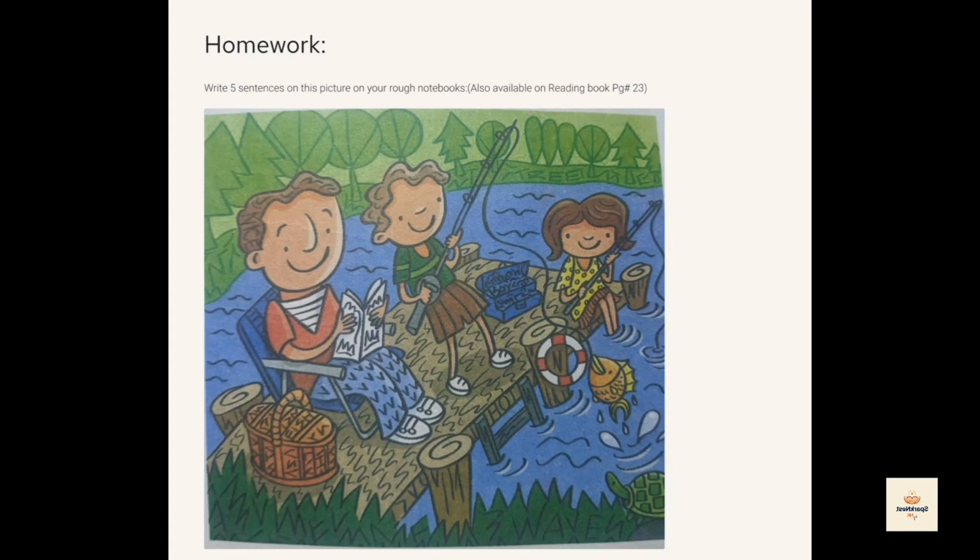Students, now it is your turn to practice. Look carefully at the picture provided. Think about who is in the picture, what they are doing, and where the scene is happening. Then open your rough notebook and write 5 sentences about the picture. Try to use clear and simple sentences.